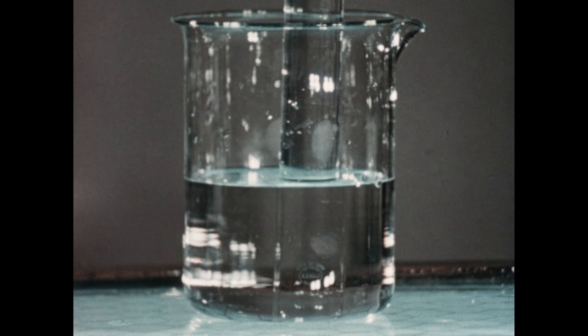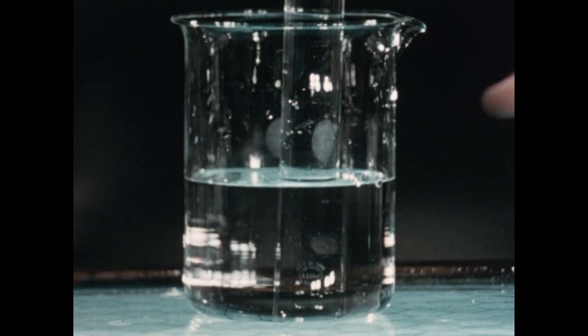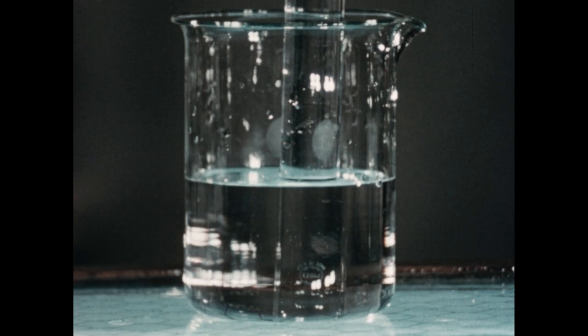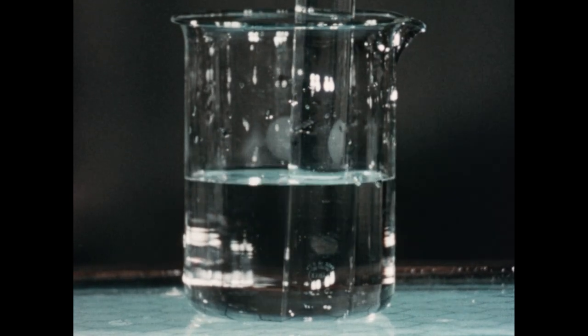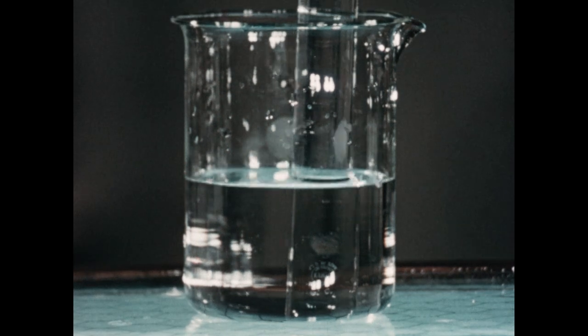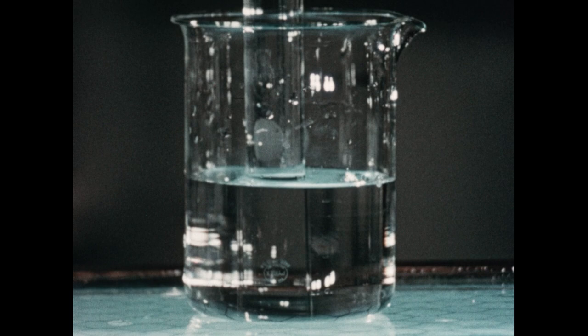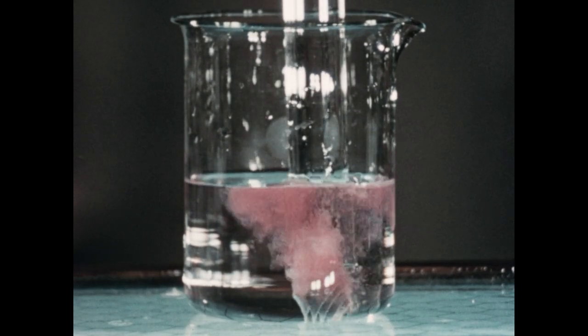We will now examine the reaction of metallic calcium with water. In this beaker, we place some distilled water to which has already been added some phenolphthalein. The test tube has been filled with this distilled water phenolphthalein mixture and then inverted in the beaker. Now I'm going to drop in a small piece of metallic calcium and place the tube over the calcium.